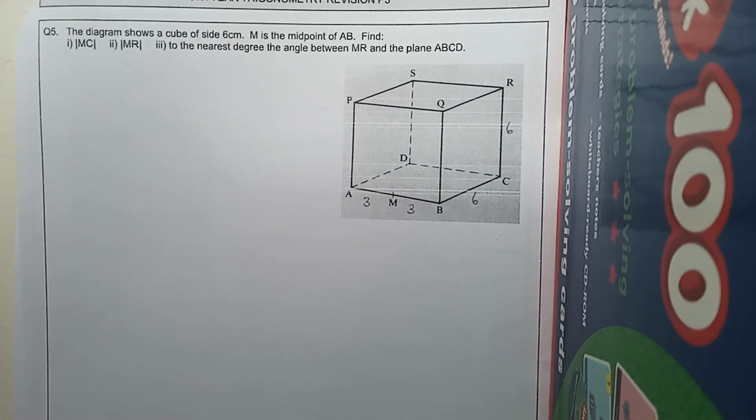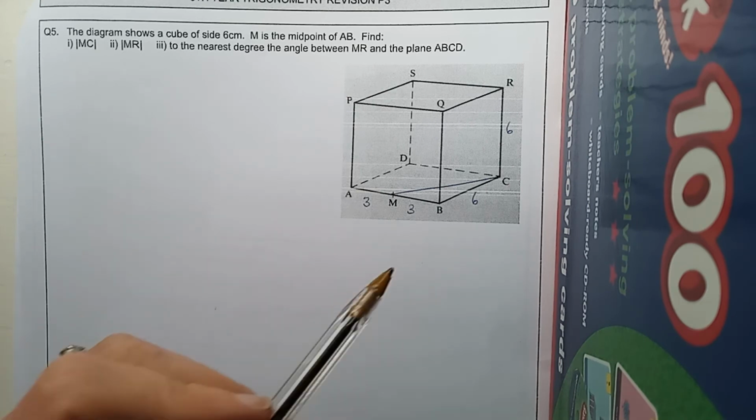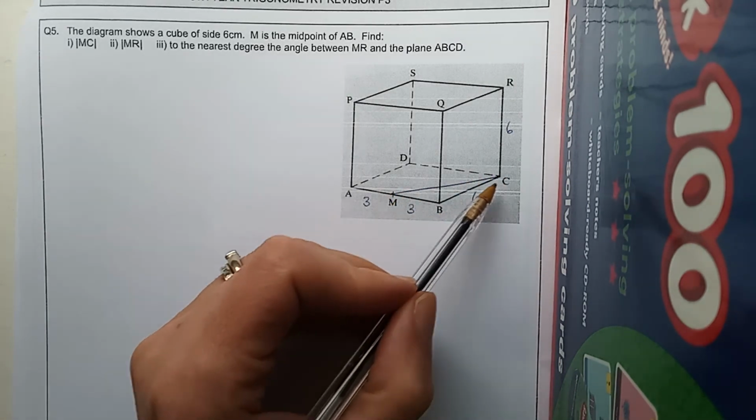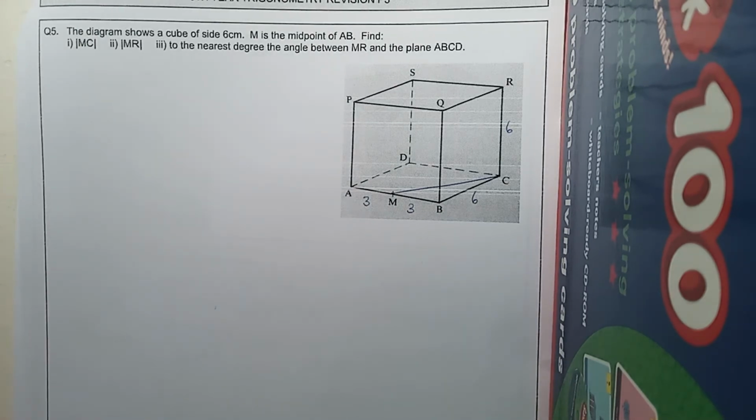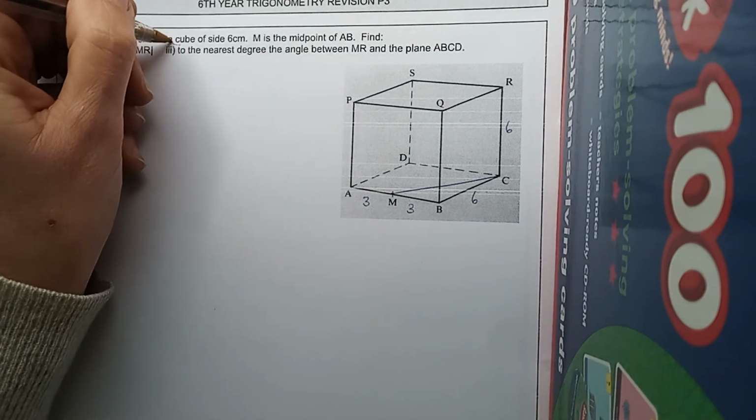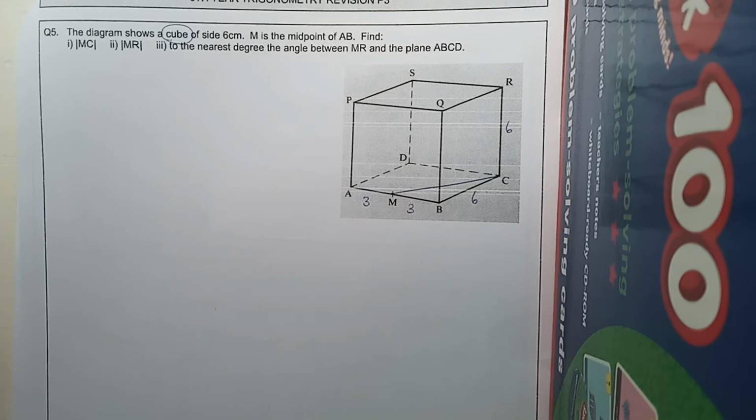MC again is not an original part of the diagram, at least I can't see the line, so I'll draw that in. And I'm trying to find the length of that, and I can see that it's part of a triangle here, MBC, and I know 2 of the sides. Is that enough to get my answer? Well, bear in mind that I'm told in the question that I'm dealing with a cube. So I know that the angles in the corners are all 90 degrees.